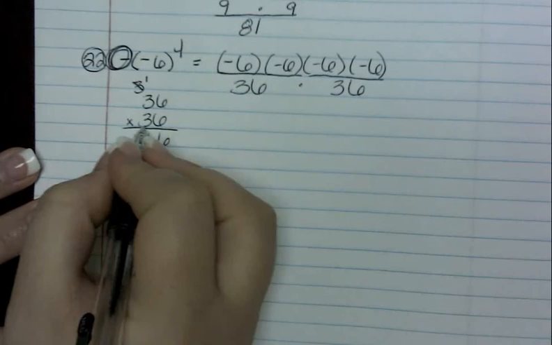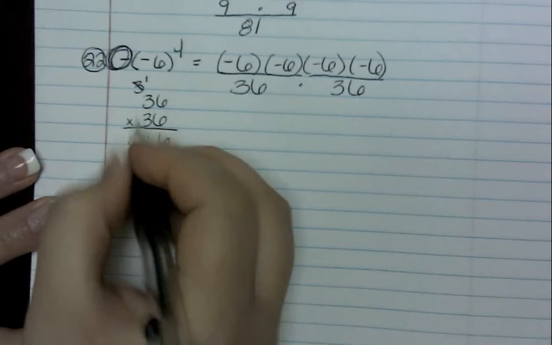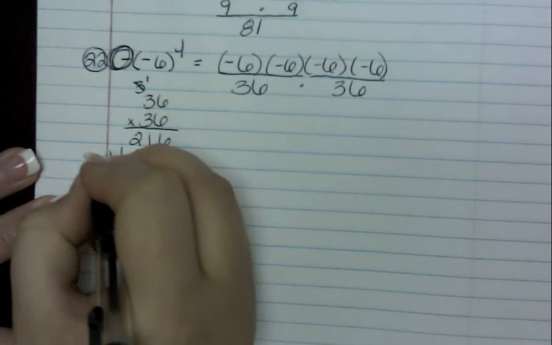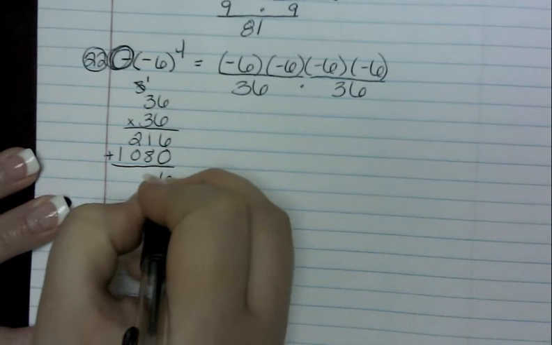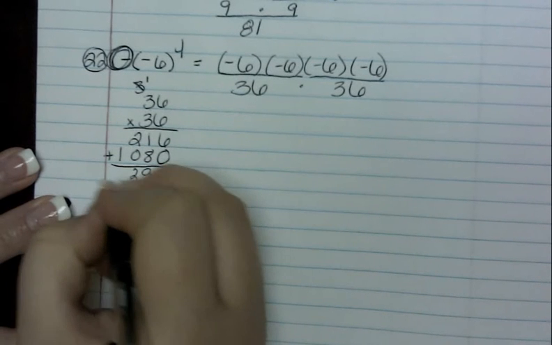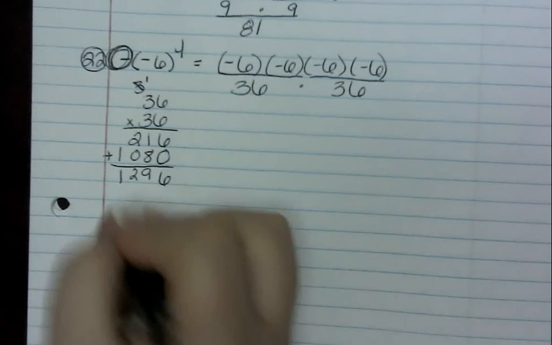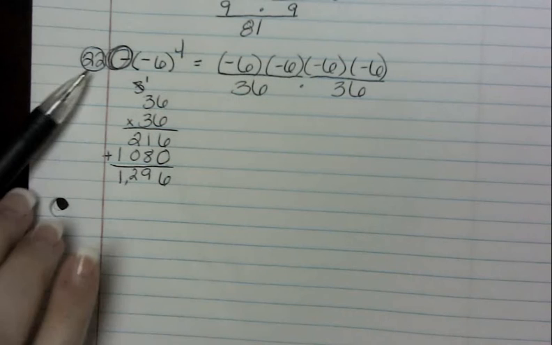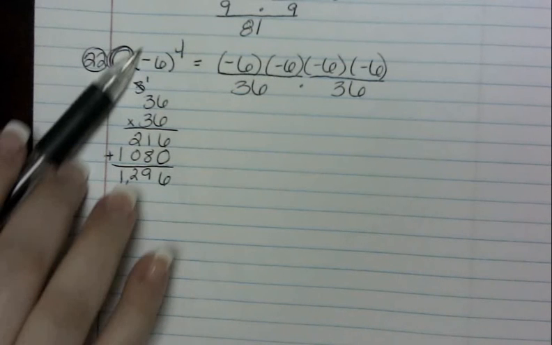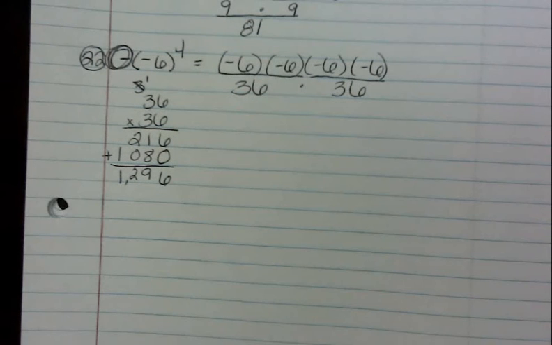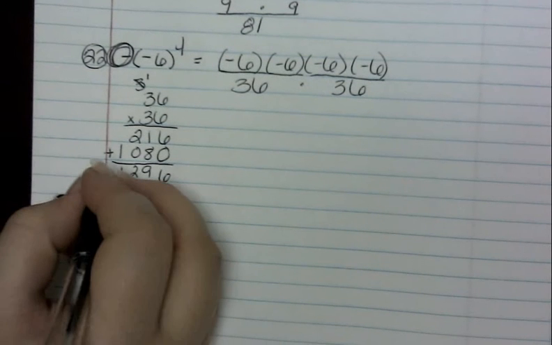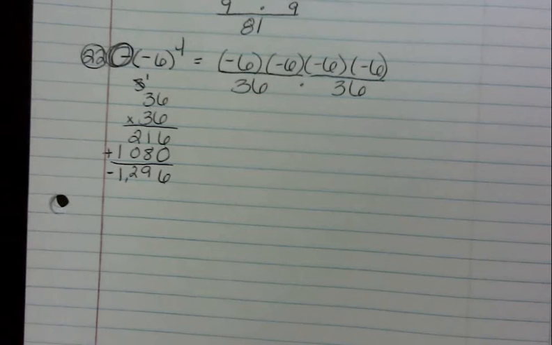And 3 times 3 is 9, plus 1 is 10. So now we add. And we get 1,296. But they're asking us for the opposite of -6 to the 4th power. So the opposite of 1,296 is -1,296.